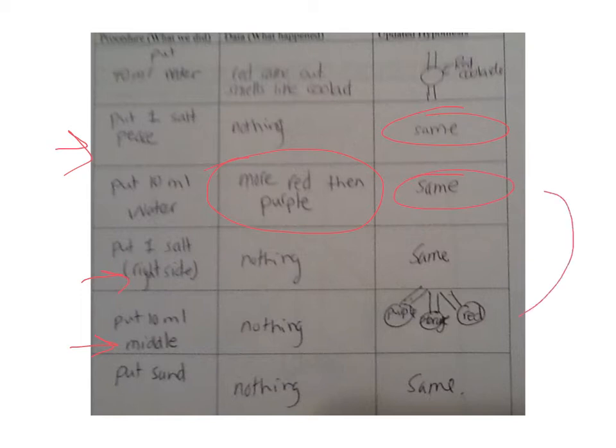They wait till they get down here to show that they think that there's now 3 different sections. And then they did the same thing with put sand. They didn't really tell us where they put the sand. Maybe it was all 3. So look at your own procedures page and ask yourself, did you write down the amounts and the location of the funnel? And when you wrote down what happened, did you really explain what you saw?